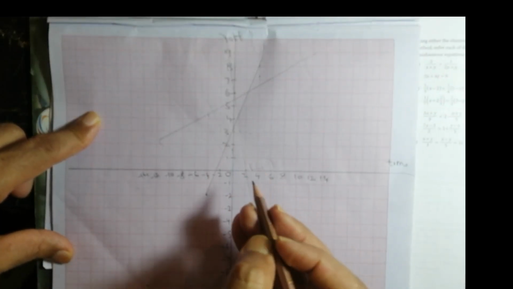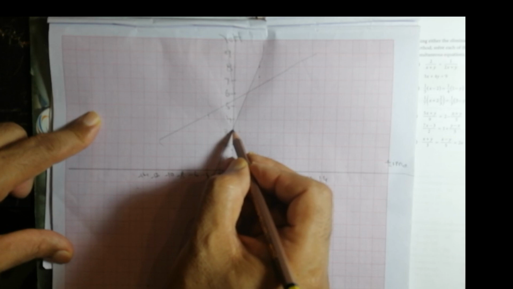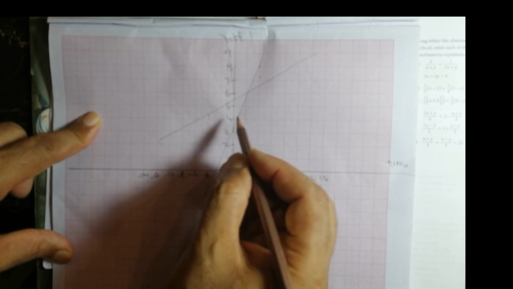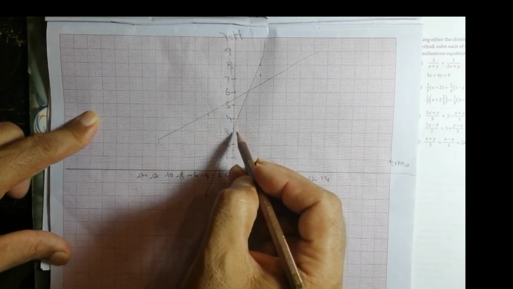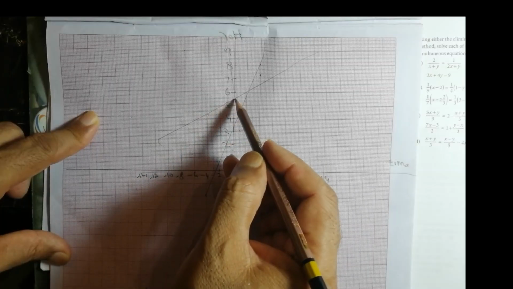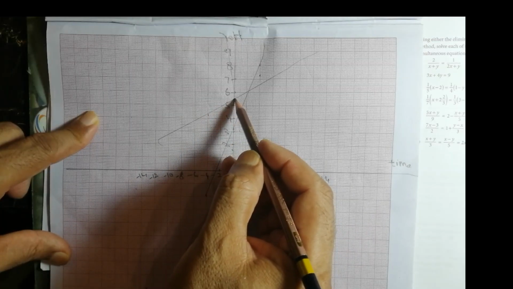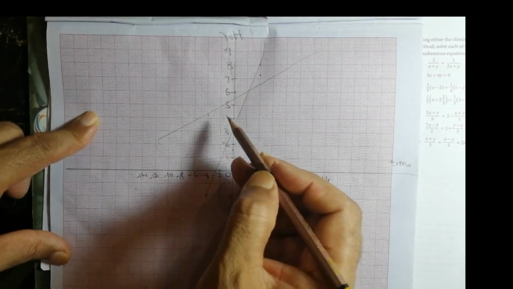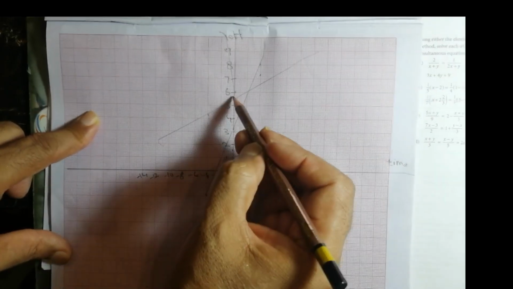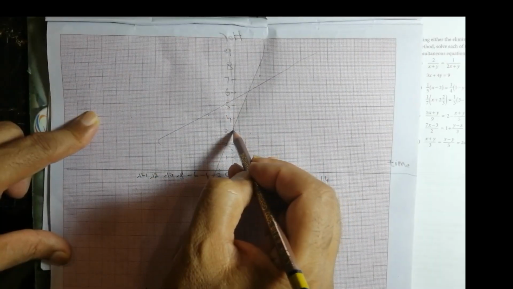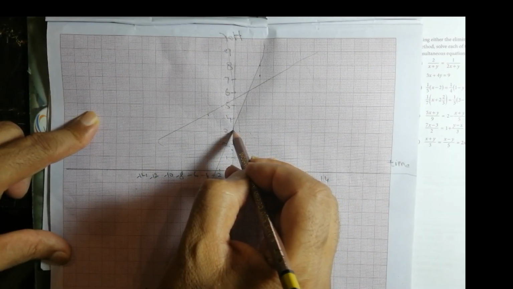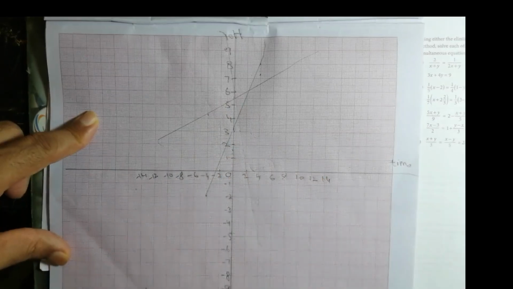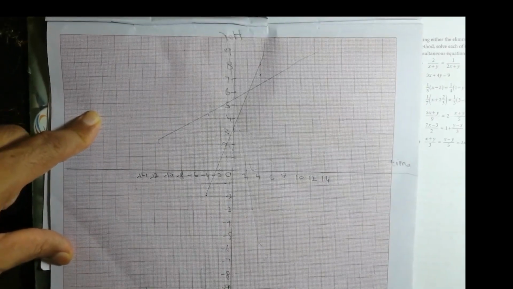For example, at any moment the cat is here and the mouse is here, and she is observing the movement of the mouse so that she could catch the mouse. At these points the time is the same but the height is different, because they are in different locations.